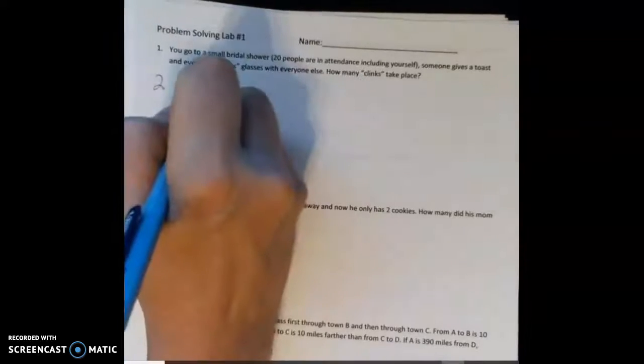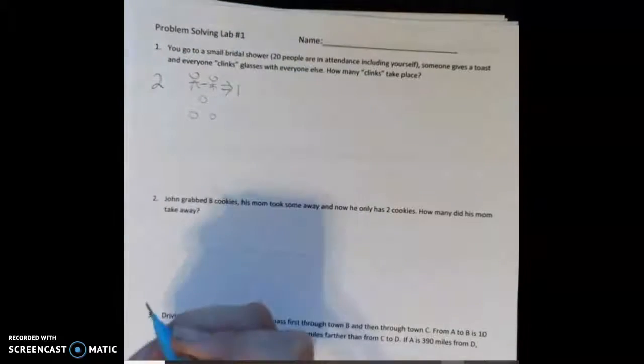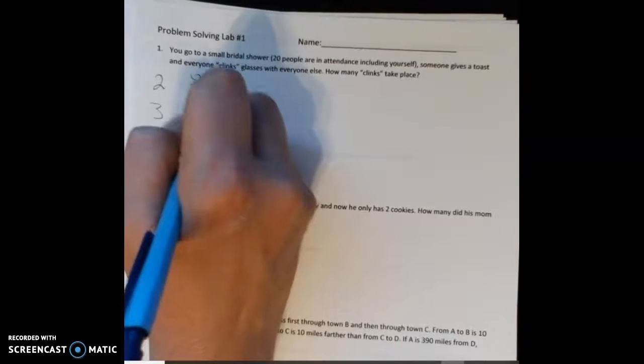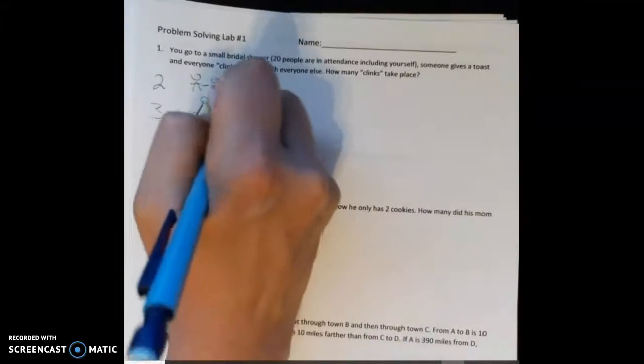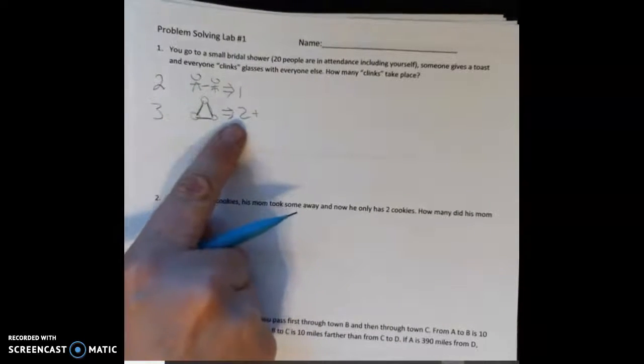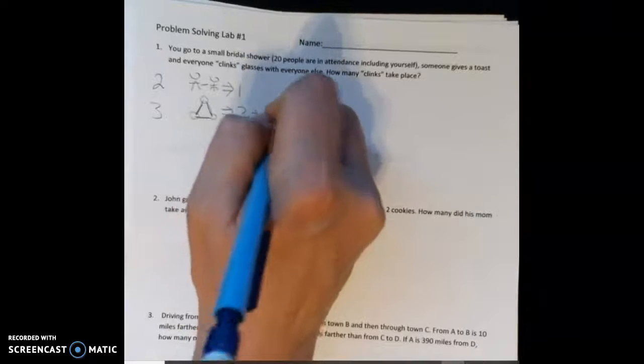All right, and if you have three people, I'm just going to draw a little thing. This person would be one clink, two clinks, and then these guys have to do it. So that's three, because the first, you don't clink with yourself, so you clink with two people, and then there's one other person, which leads us to three.